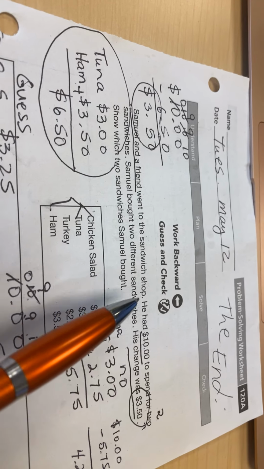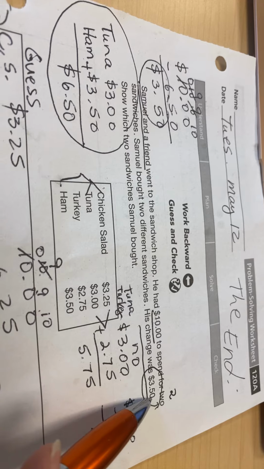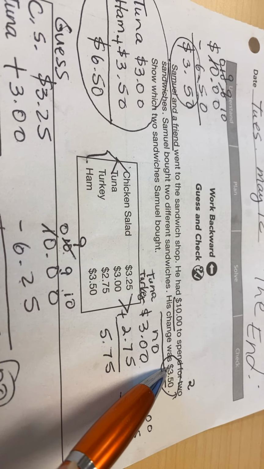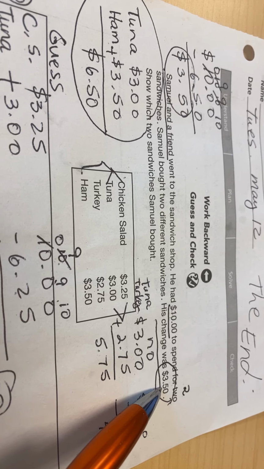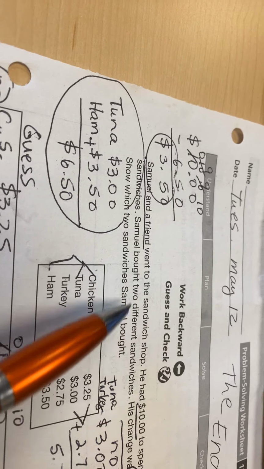Samuel bought 2 different sandwiches. His change was $3.50. I realize now when I say $3.50, that means 3 dollars and 2 quarters. There's 4 quarters in a dollar. Show which 2 sandwiches Samuel bought.